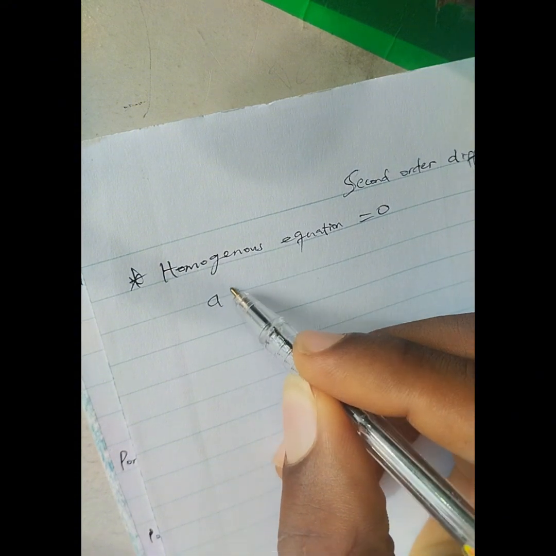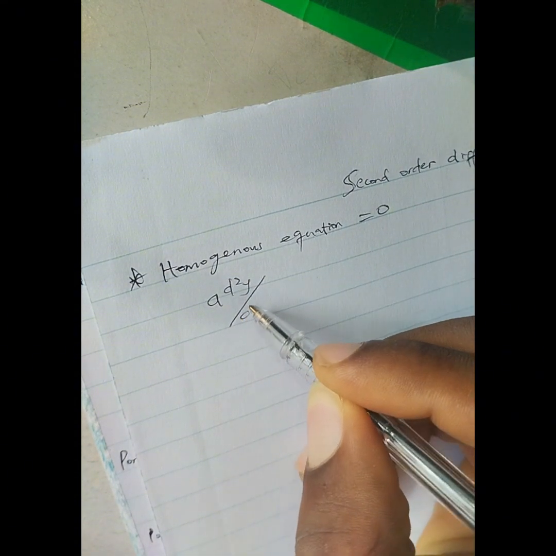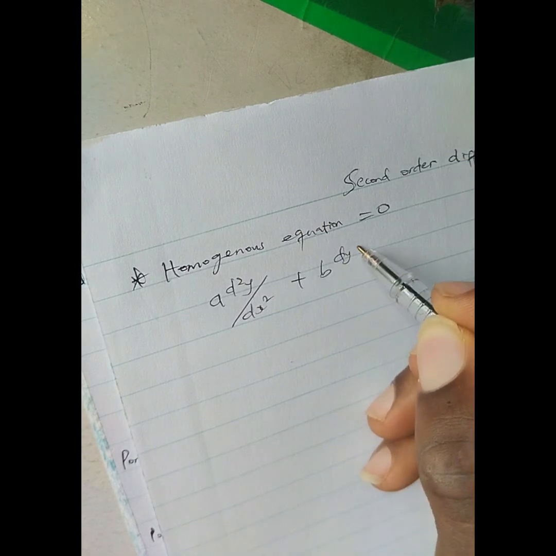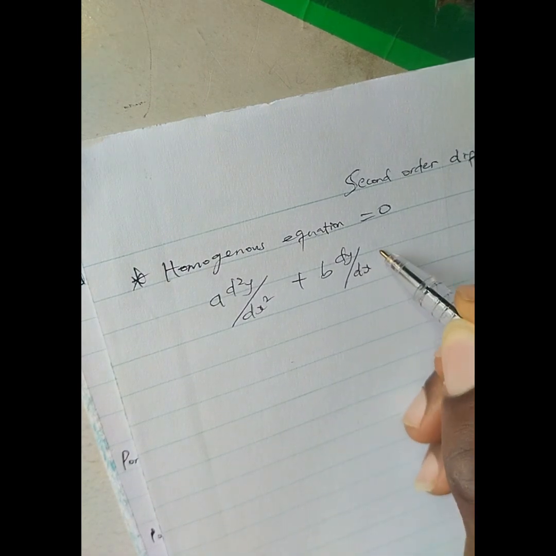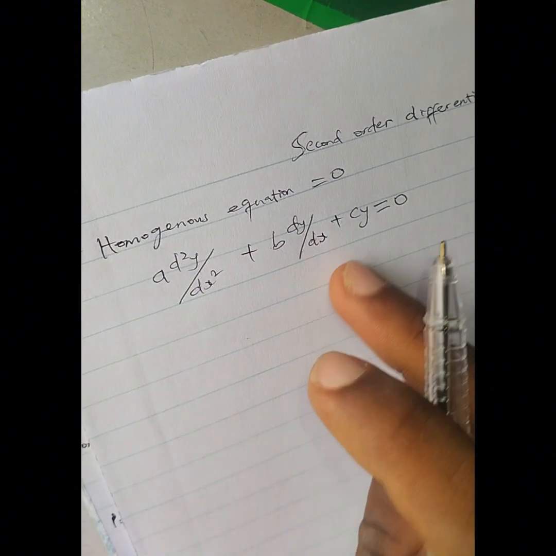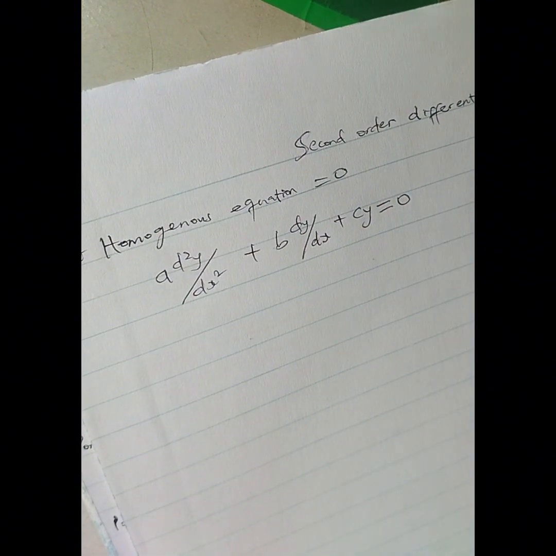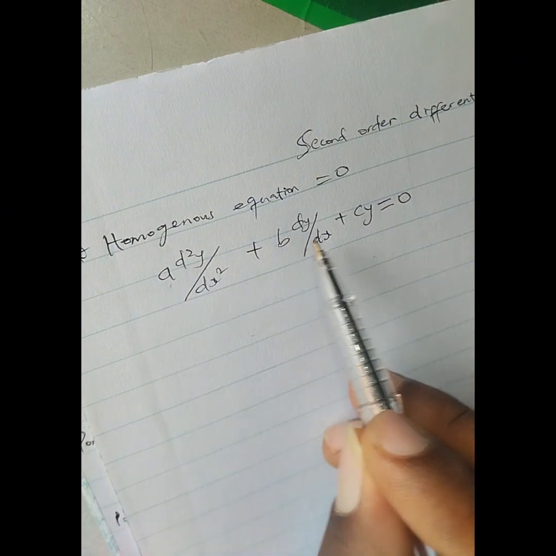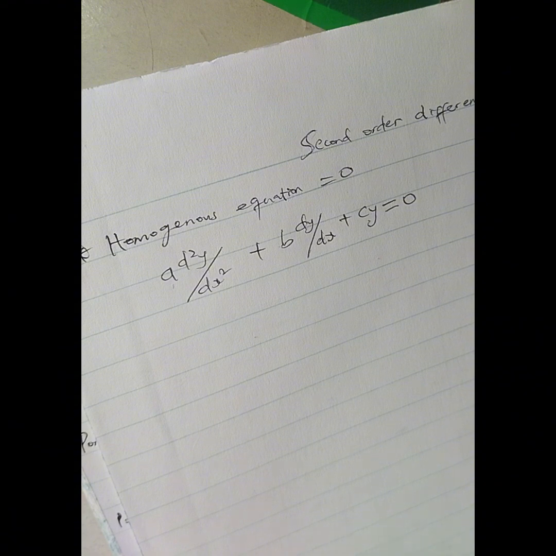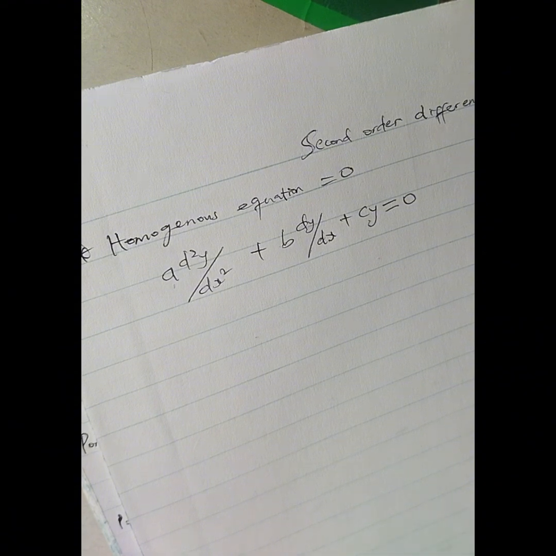I can say a d squared y over dx squared plus b dy over dx plus cy is equal to 0. Now, once it's equal to 0, you just know that it's a homogeneous equation. And this a, b and c, they are all constant. That means it can be 1, 2, 3, 4, 5, 6 and whatever. So they are all constant.